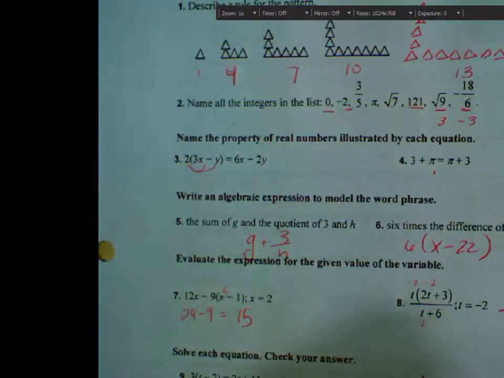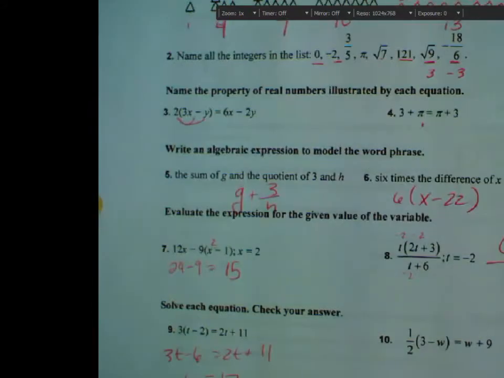Here you're going to distribute. Move the t over, move the 6 over, t equals 17.